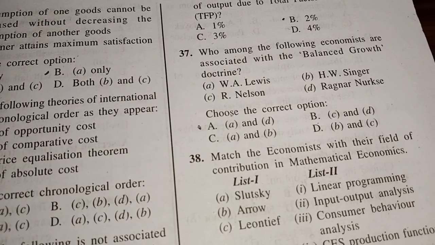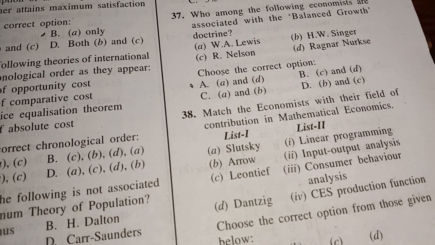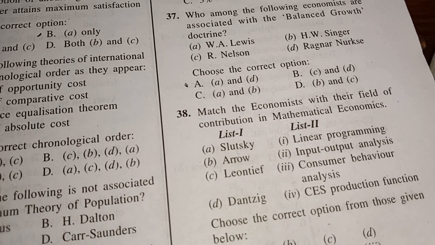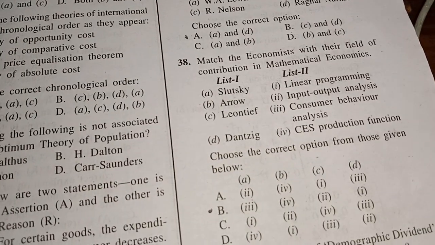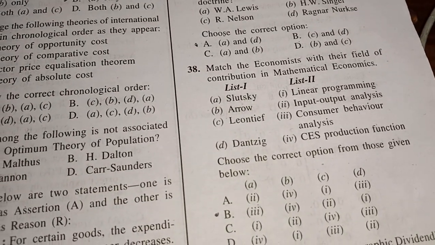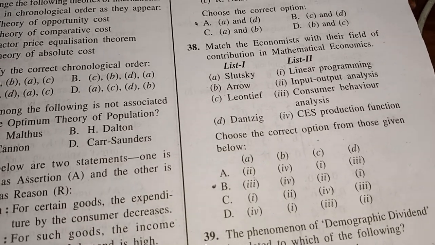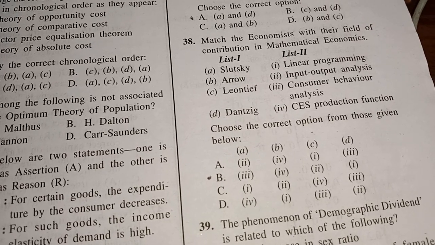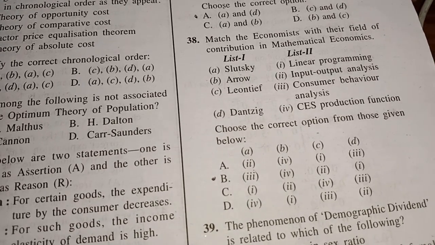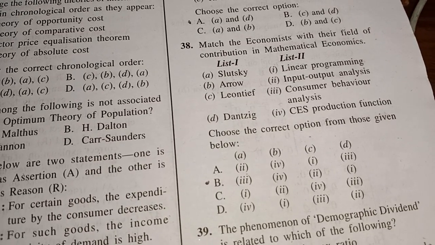Who among the following economists are associated with the balanced growth doctrine? A. W. A. Lewis. D. Ragnar Nurkse. Match the economists with their field of contribution in mathematical economics. 3. Slutsky. 3. Consumer behavior analysis. 4. CES production function. Leontief. 2. Input output analysis. Dantzig. 1. Linear programming.